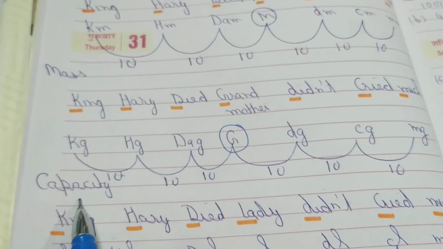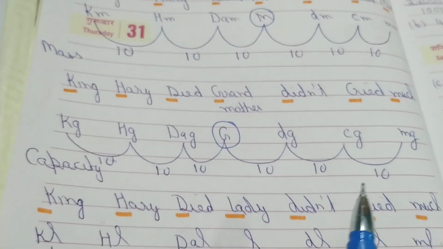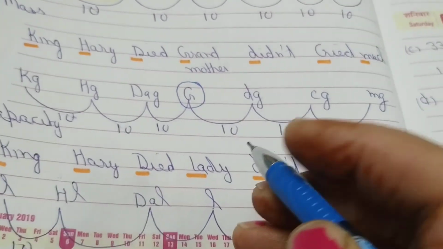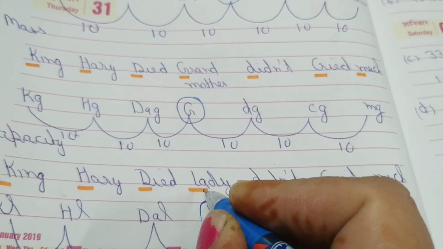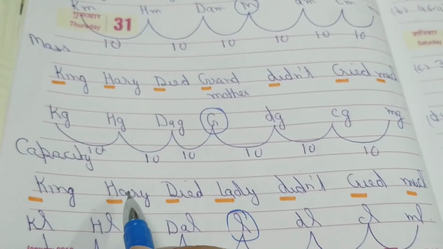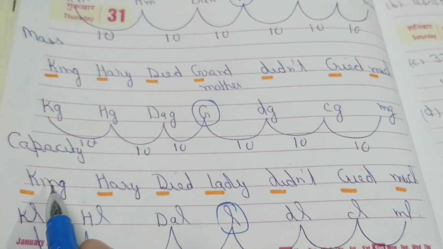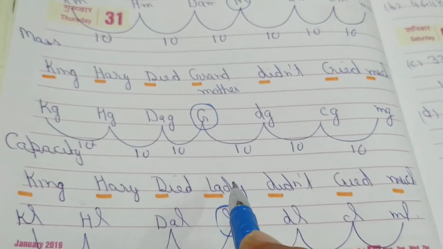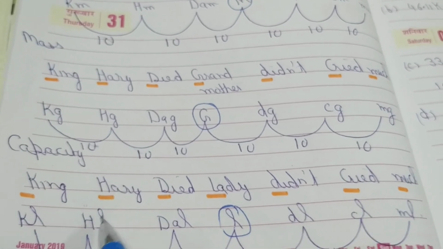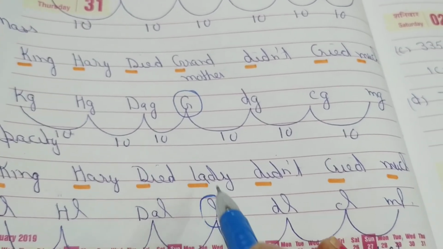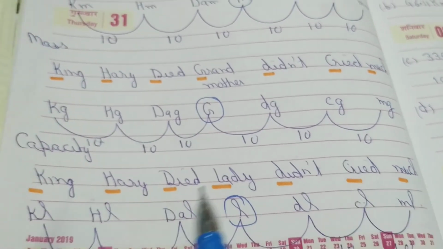Now we will talk about capacity. Capacity is what a container can hold. The standard unit of capacity is liter, so it is denoted by lady. King Harry died, lady didn't cry much. K for kiloliter, hectoliter, decaliter, liter, deciliter, centiliter and milliliter.